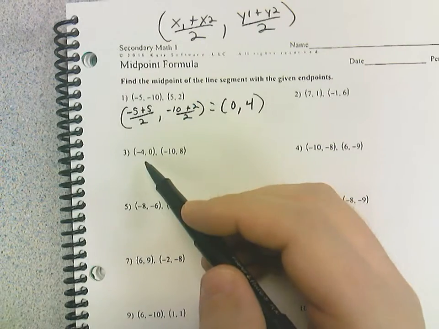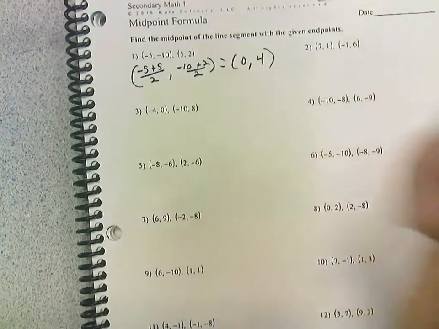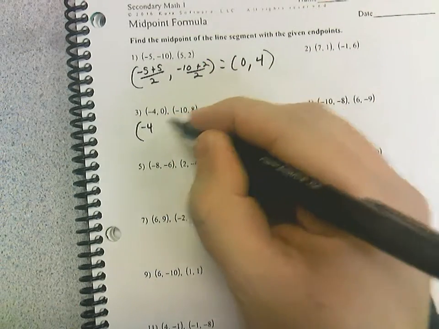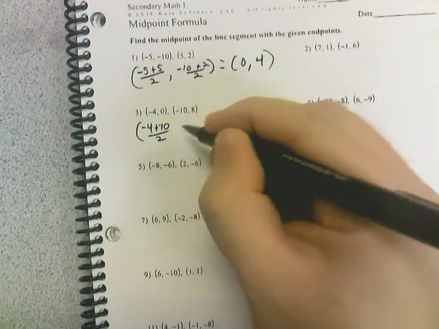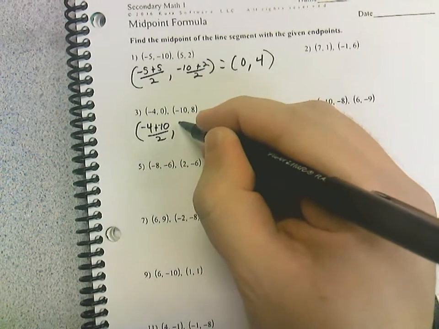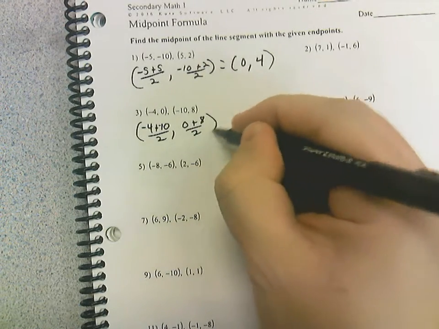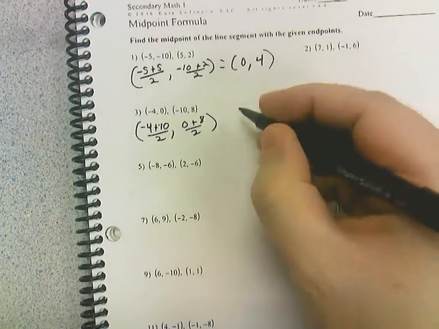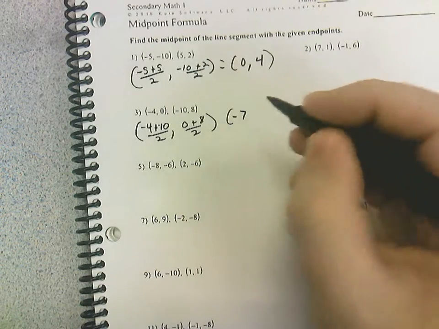So let's look at right here. -4, 0, -10, 8. So again, setting up, it'd be -4 plus -10, which is -10. All divided by 2. And then 0 plus 8, all divided by 2. So -4 plus -10 is -14, divided by 2 is going to be -7. So the new x coordinate is going to be -7.